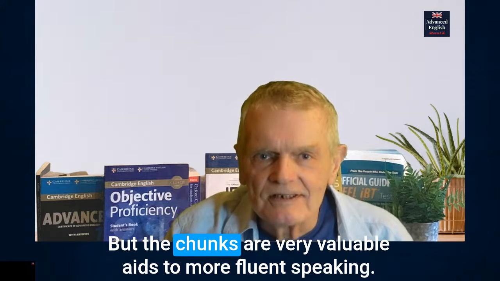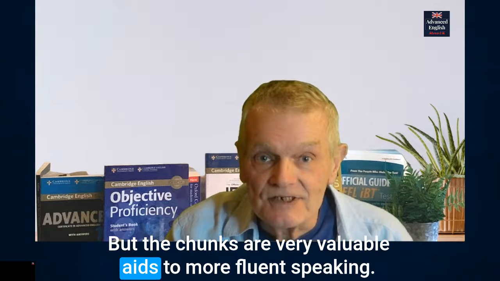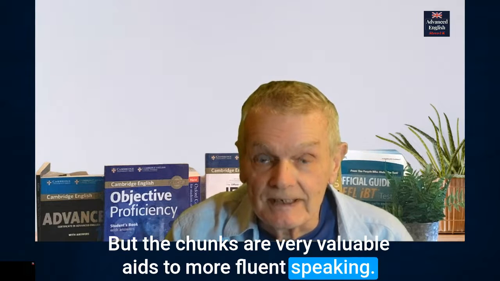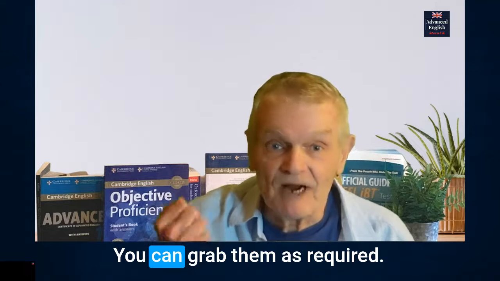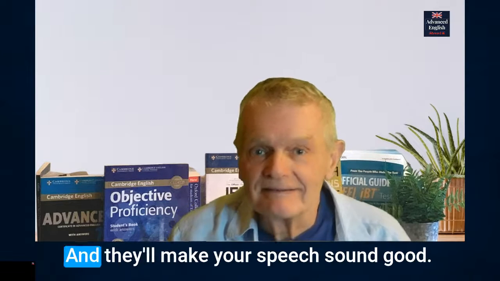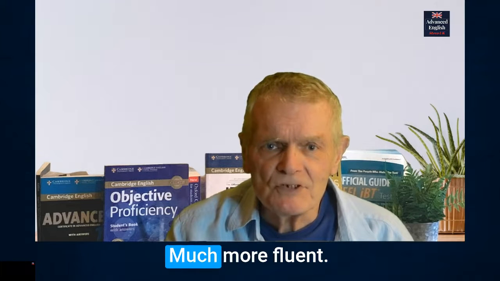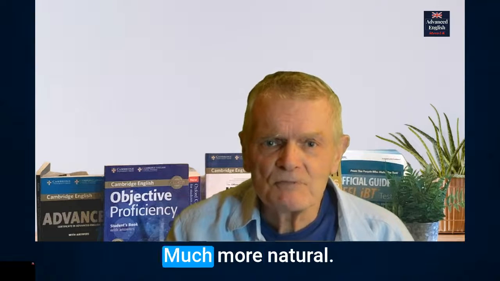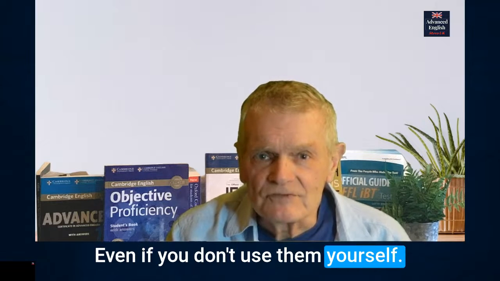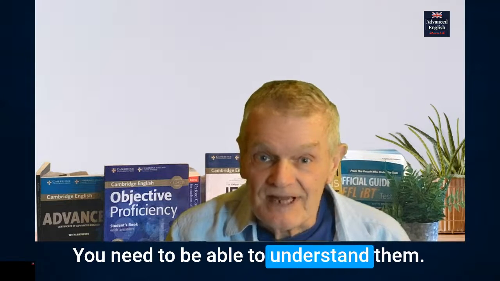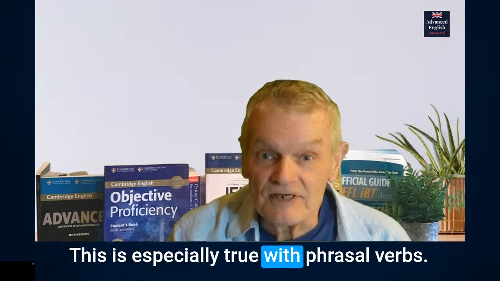But the chunks are very valuable aids to more fluent speaking. You can grab them as required, and they'll make your speech sound much more fluent, much more natural. Even if you don't use them yourself, you need to be able to understand them. This is especially true of phrasal verbs.